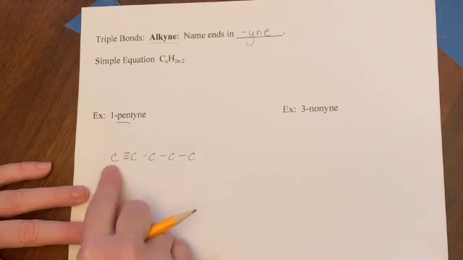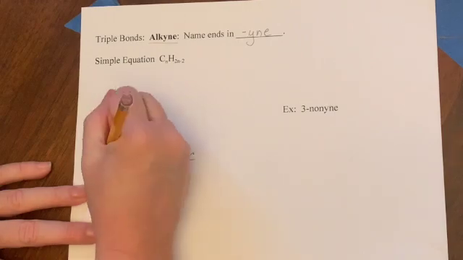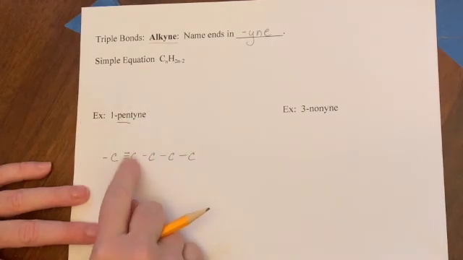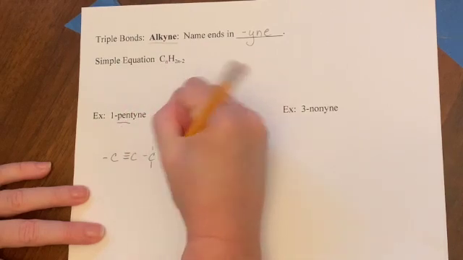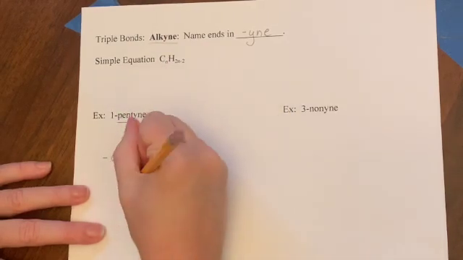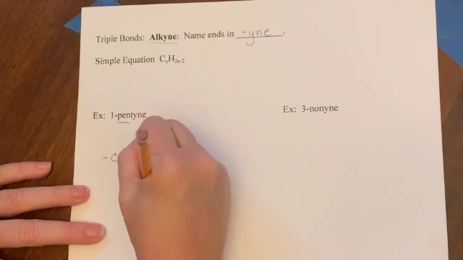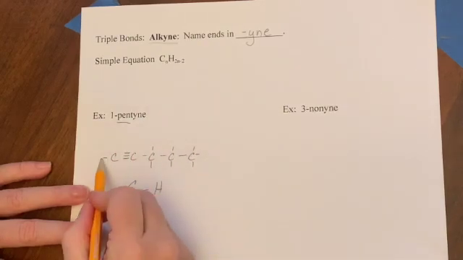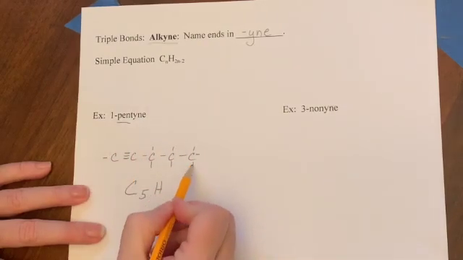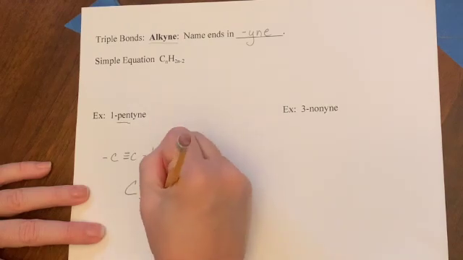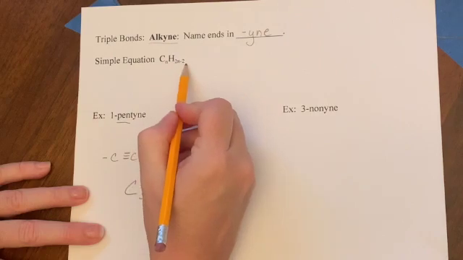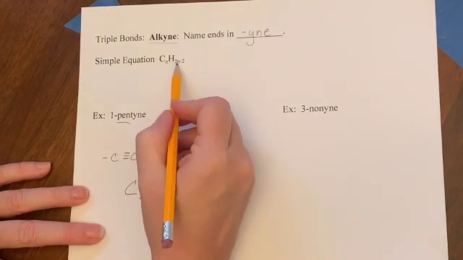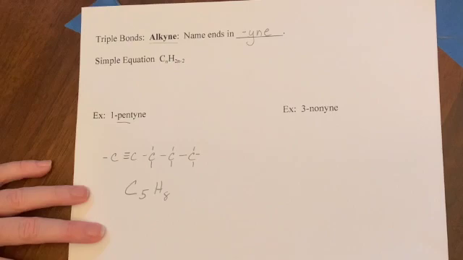Now we're going to give everything its hydrogens. This carbon already has 3, so it only needs 1. This second carbon already has 4, so it gets none. Then this one gets 2, and so on. That gives me C5H, 1, 2, 3, 4, 5, 6, 7, 8. And that makes sense because our formula was CnH2n minus 2. Well, 2n would be 10, minus 2 is 8. So that works out great.